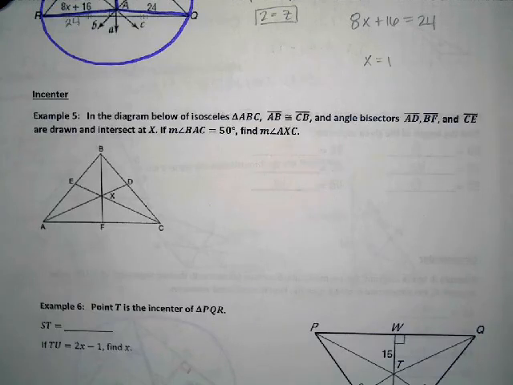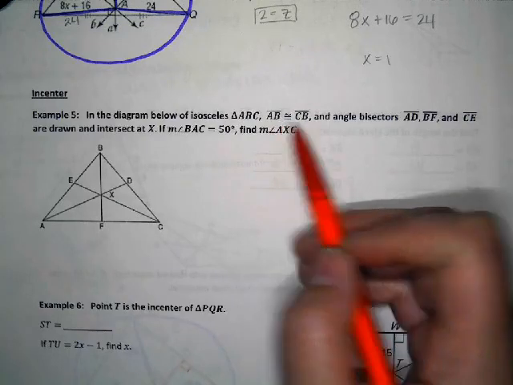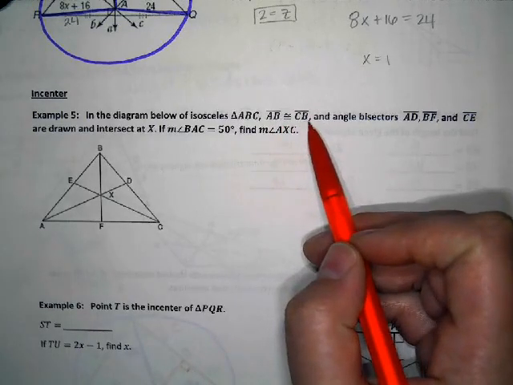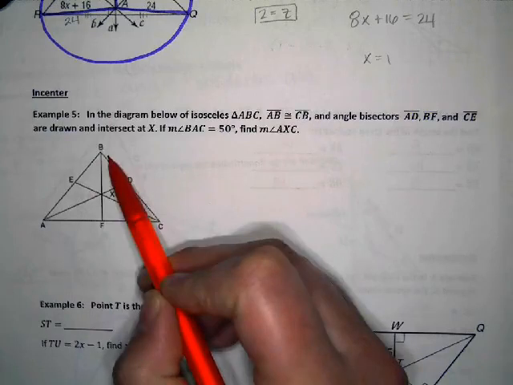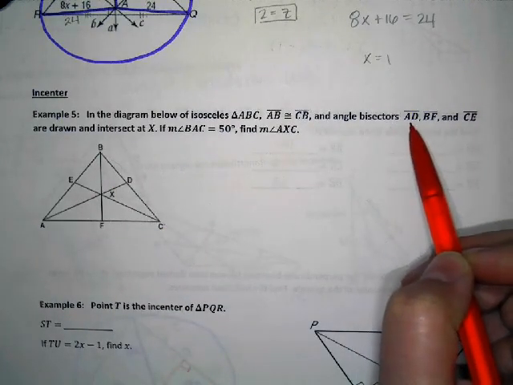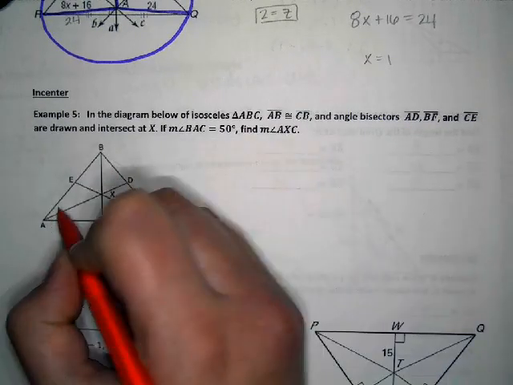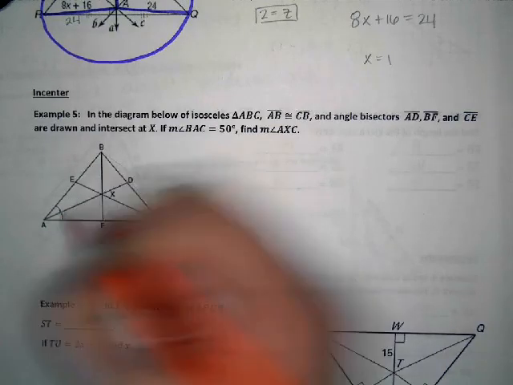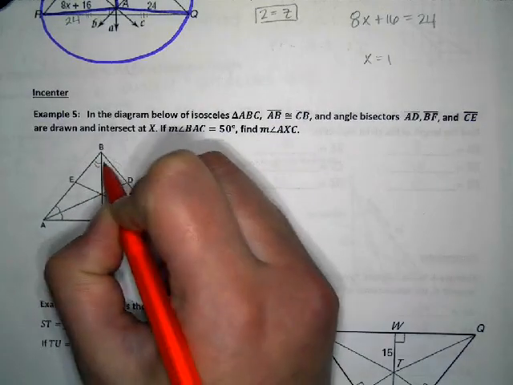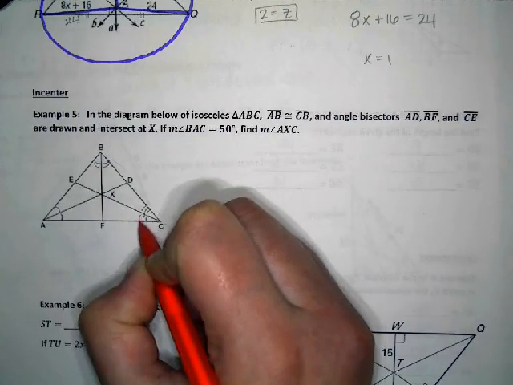Example 5 says, in the diagram below, we have an isosceles triangle. What do you guys remember about isosceles triangles? Two of the sides are the same. They said that AB is the same as CB, so this side is the same as that side. And the angle bisectors are AD, BF, and CE. So they're telling you that you do have angle bisectors, which means that this angle is the same as this angle, this angle is the same as this angle, and this angle is the same as this angle.